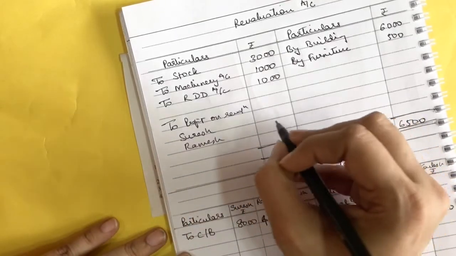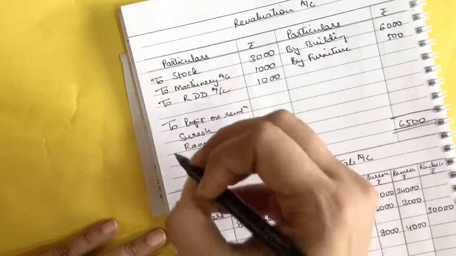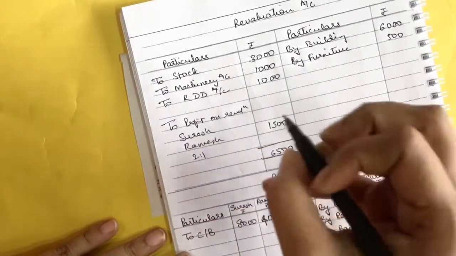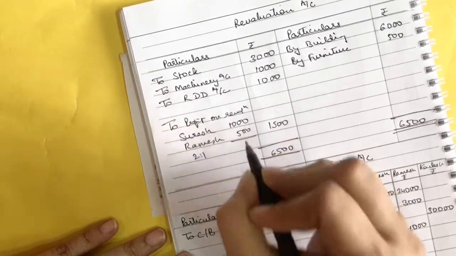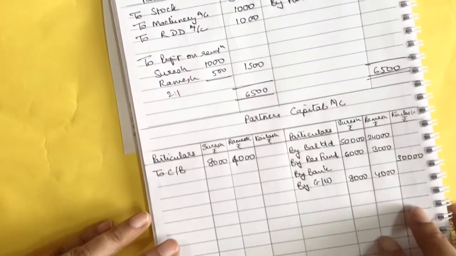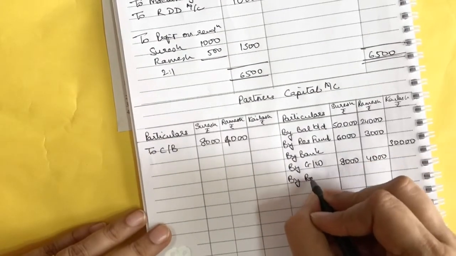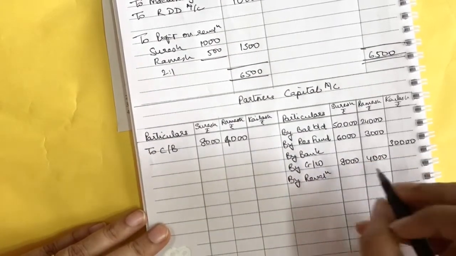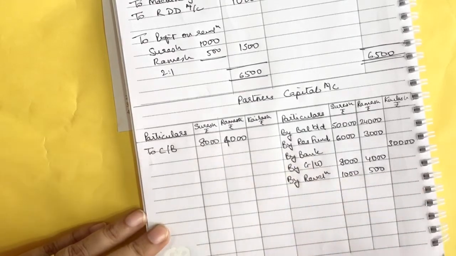So what is the profit? 1,500. Now profit sharing ratio we know 2:1. So this Suresh will be 1,000 and Ramesh will be 500. Now second effect, by revaluation account, write here 1,000 and 500.